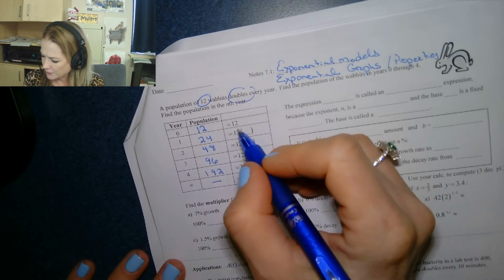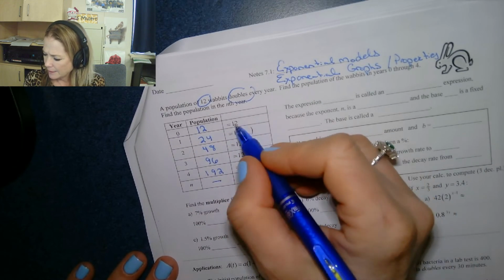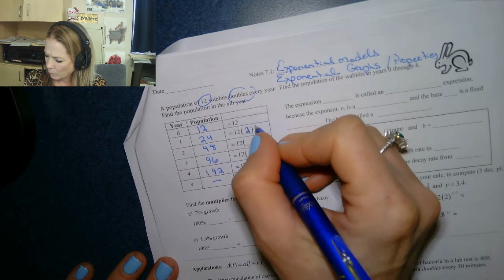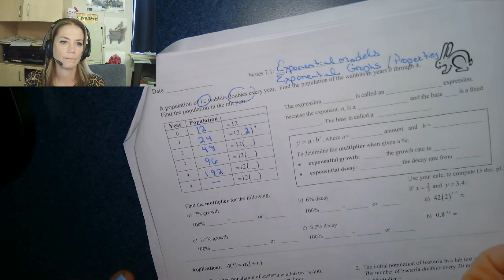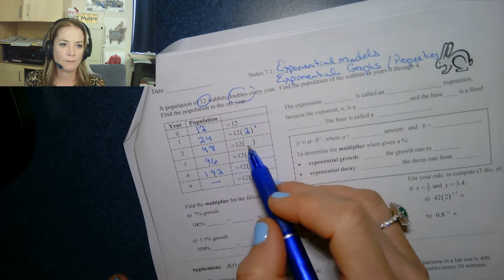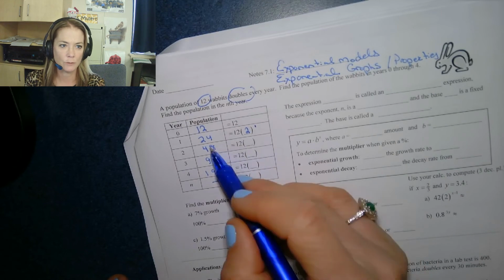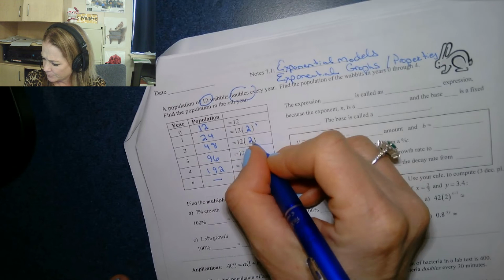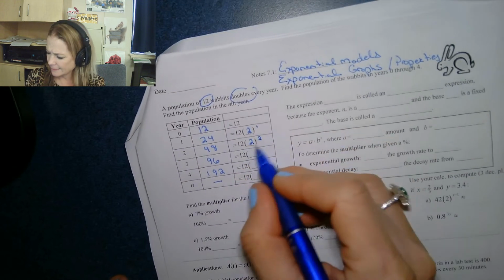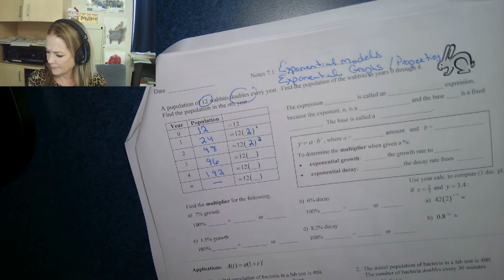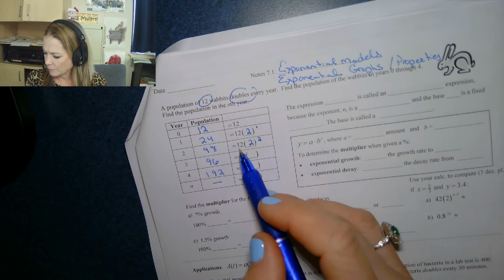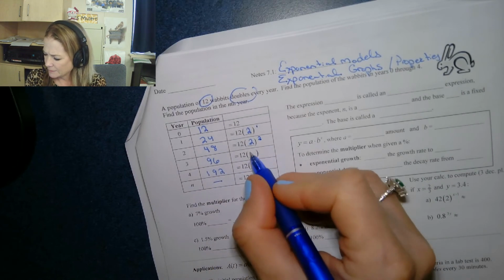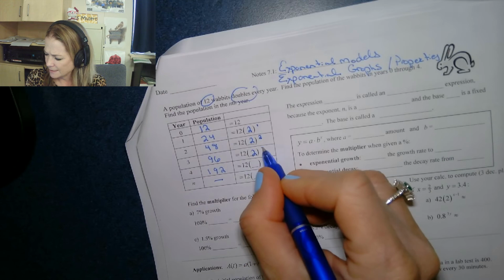All right. So this is just 12, and this is then 12 times 2 one time. And then this is 12 times 4. Well, that is 2 squared. That's the same thing as 4. 12 times 4 is the same thing as 12 times 2 to the second. This is 12 times 8. Well, 8 is 2 cubed, so you can see the pattern here.